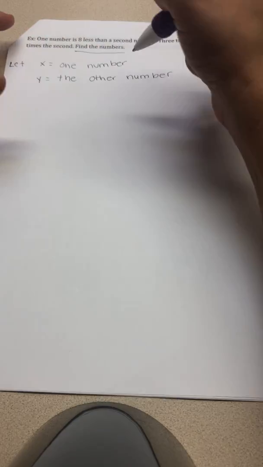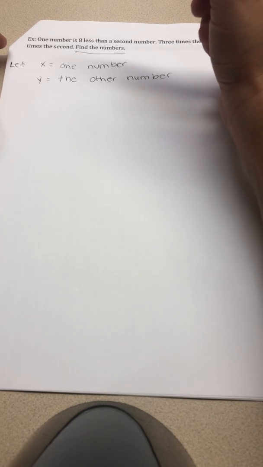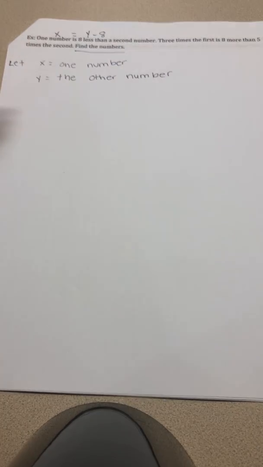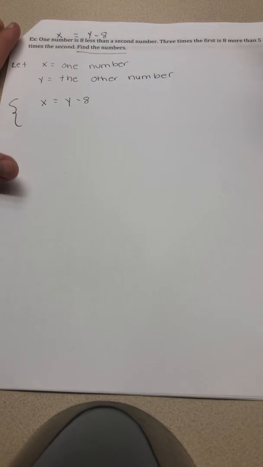All right. So now I need to use what they gave us to write an equation. So it says one number, here we go with our X, equals 8 less than the second number. So whatever the second number is, 8 less than that. So Y minus 8. There we go with our first equation. X equals Y minus 8.